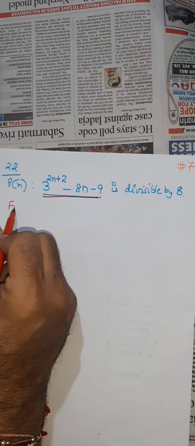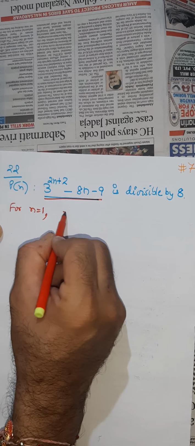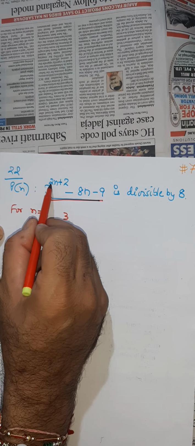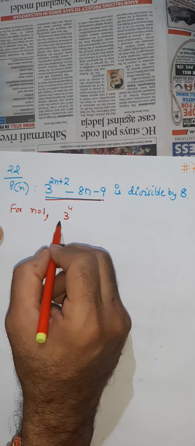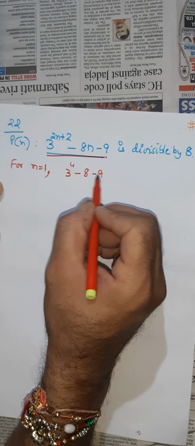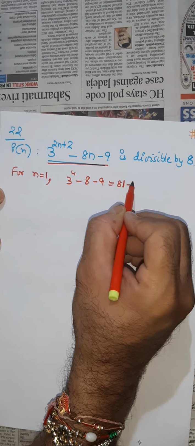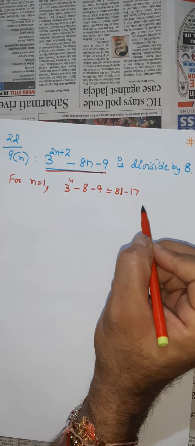So for n equals 1, let's see, put 1 here. 3 raised to 4 minus 8 minus 9. So this is nothing but 81 minus 17.